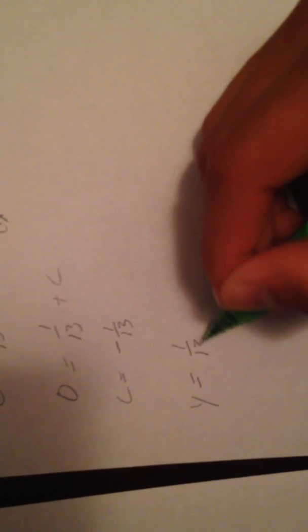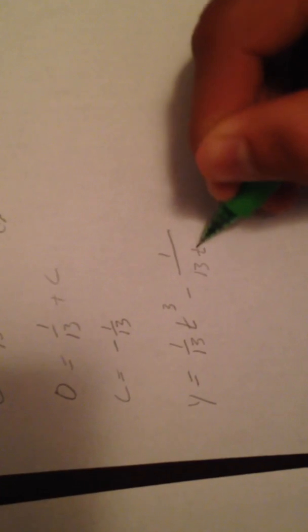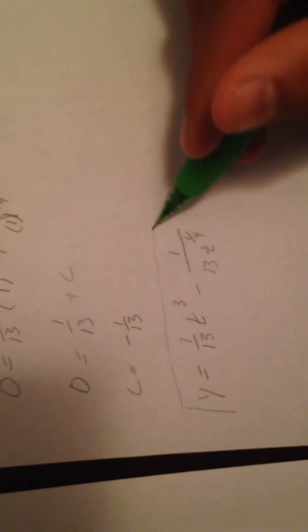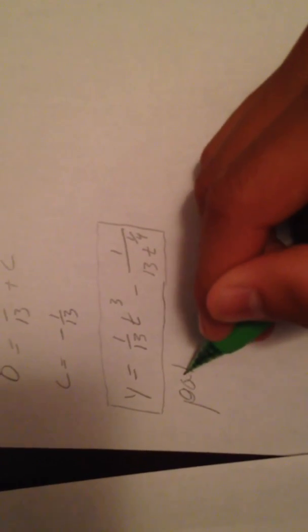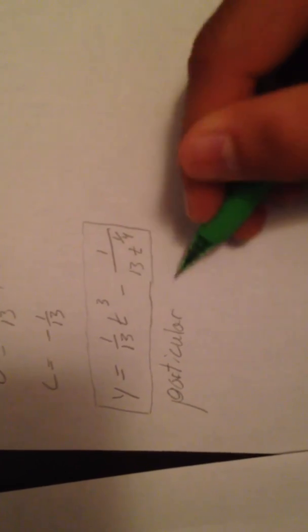y equals 1/13 t to the 3rd minus 1/13 t to the -1/4. And that should be your particular solution. And back up top, this would be your general solution.